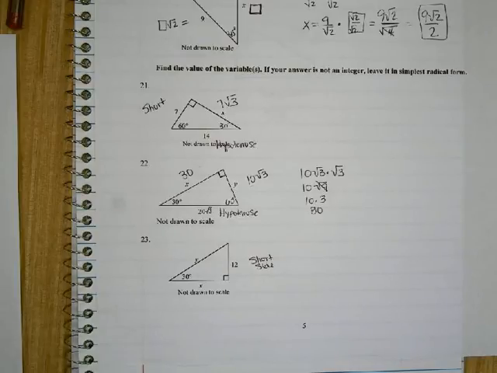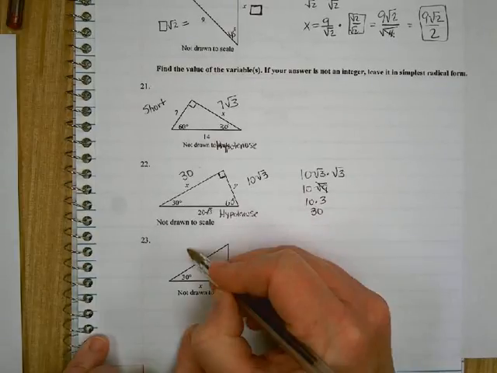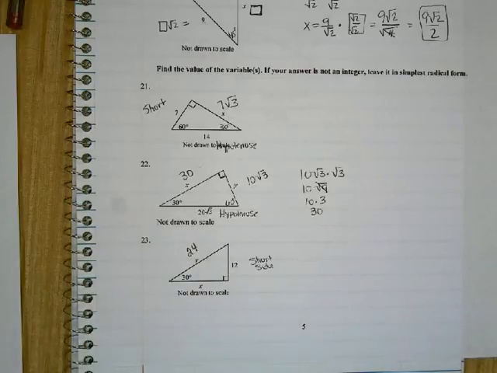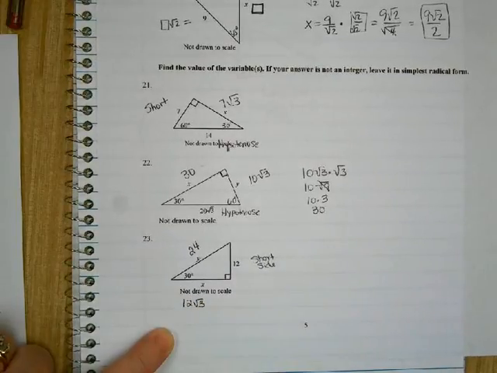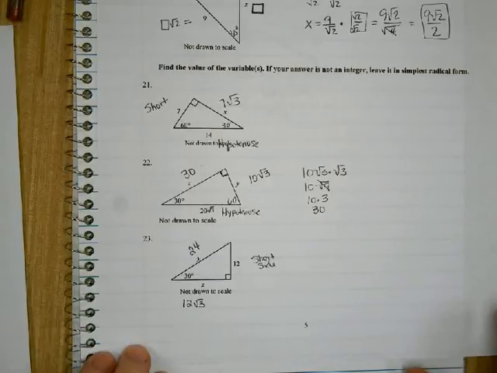Times 2. So the hypotenuse has to be what? 24. What's the relationship between the short side and the long side? Multiply by the square root of 3. So this is 12 square roots of 3.